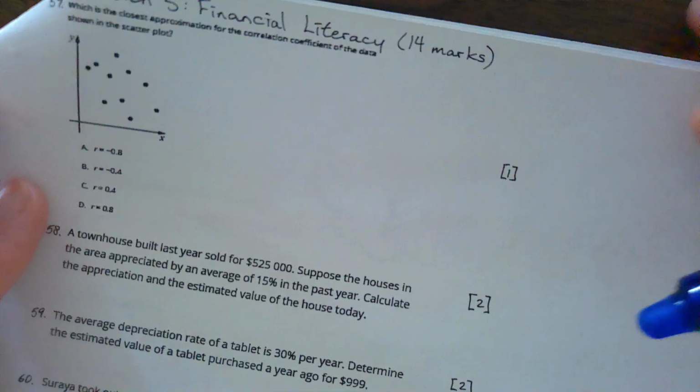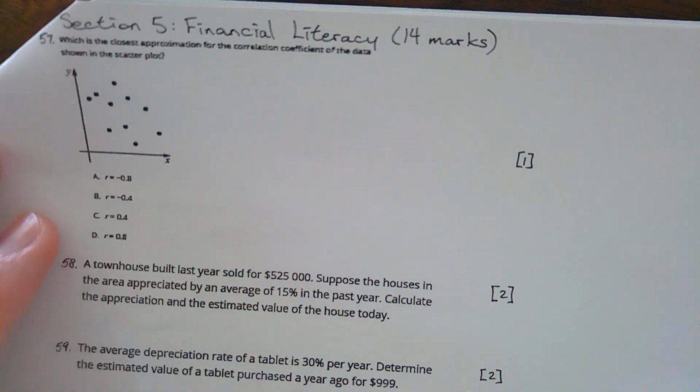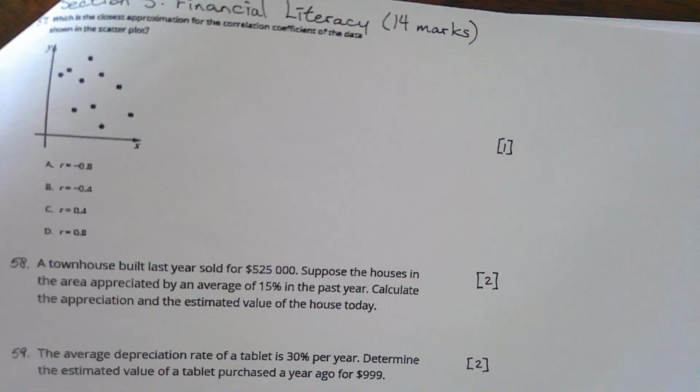Okay, these ones are pretty quick. So number 57, correlation coefficient. Remember that? Yep.